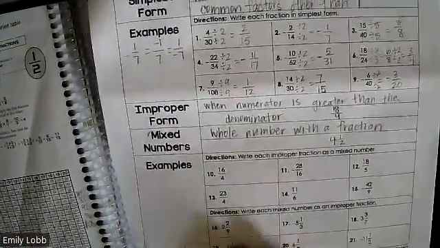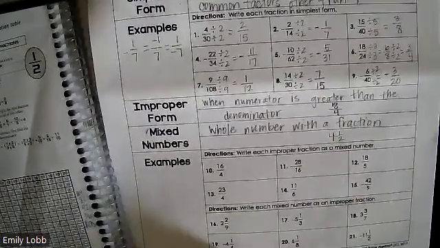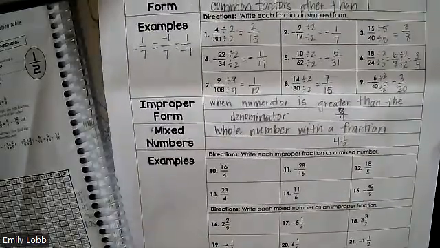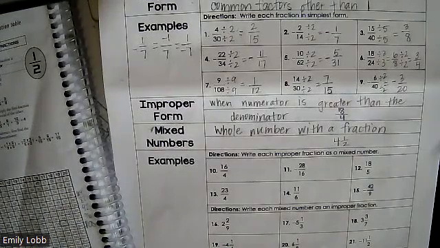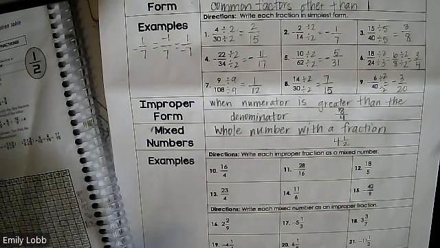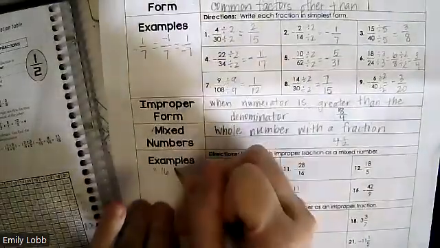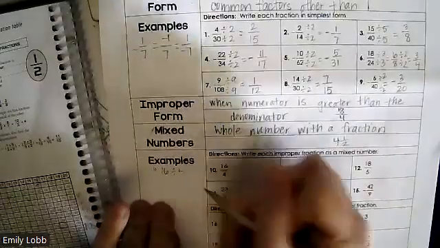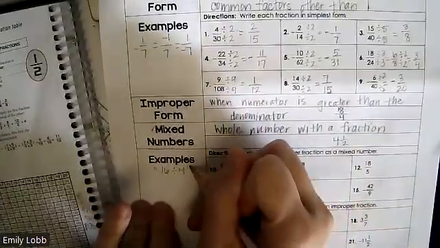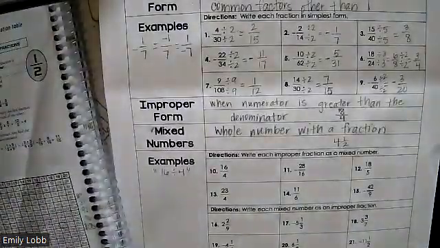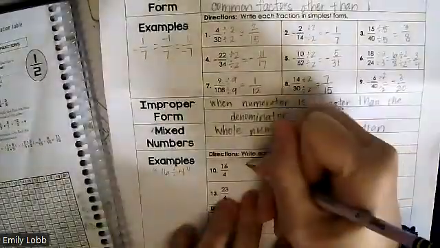All right. Here we go. Here comes the fun part. What does the fraction bar mean? Divide. So I'm really thinking 16 divided by 4. What is 16 divided by 4? 4. So this is my mixed number.